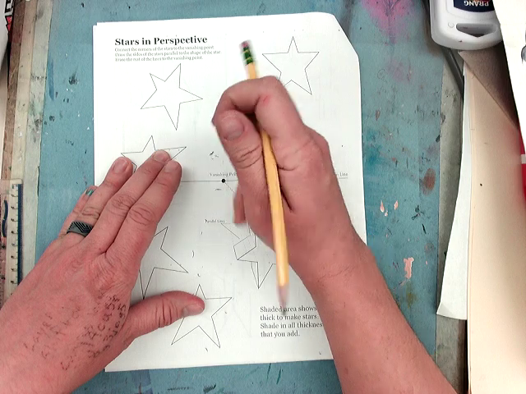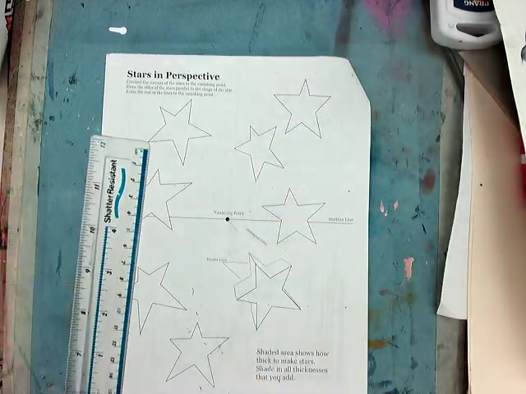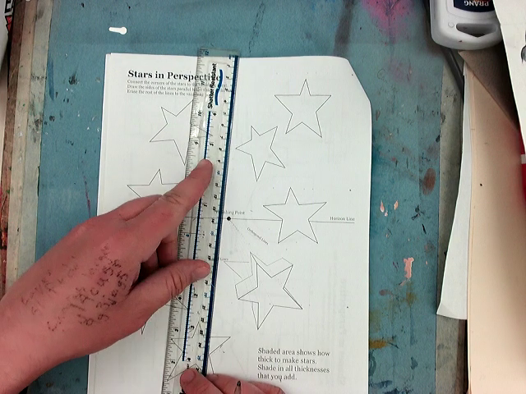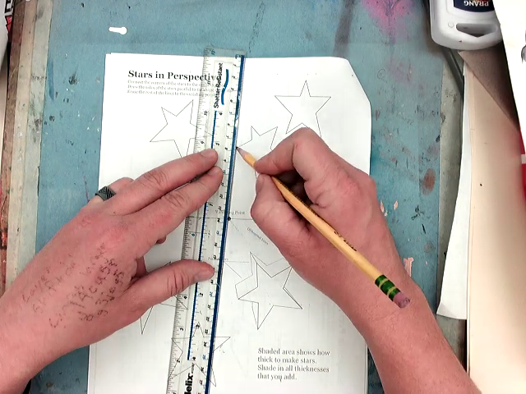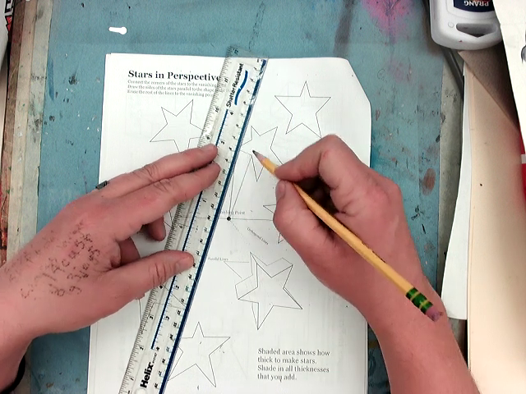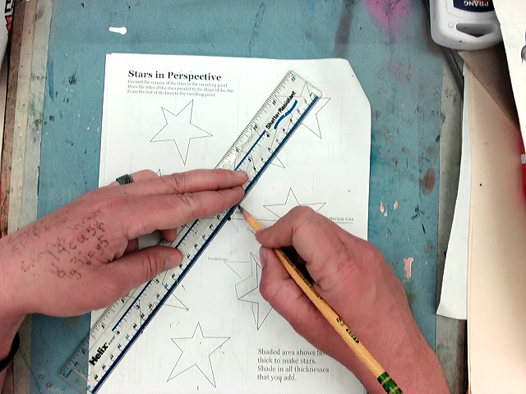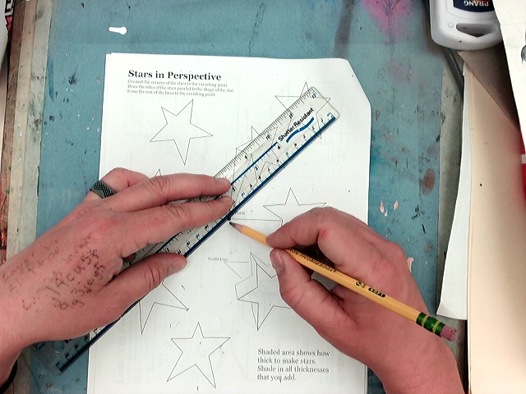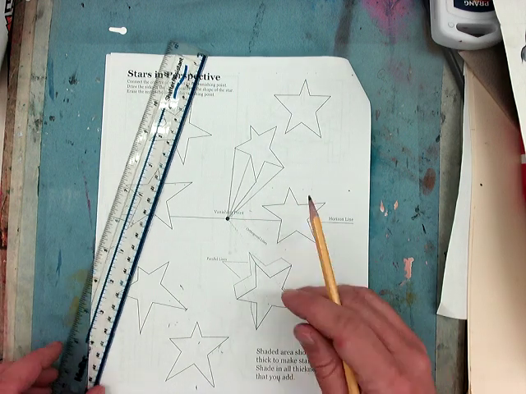So the point of these stars is to really challenge your ability to figure out which corners are going to connect to the vanishing point and which ones don't need to. All right, so we need to look at each of the corners on the star and decide whether or not it needs to connect. So this one's up and to the right. So anything that's along this bottom right area is probably going to connect. So we'll connect those. And this one.